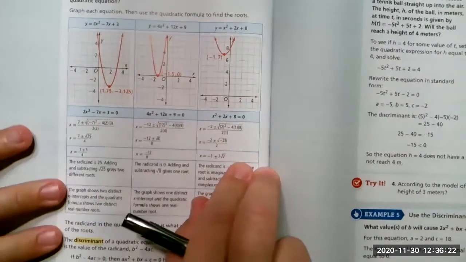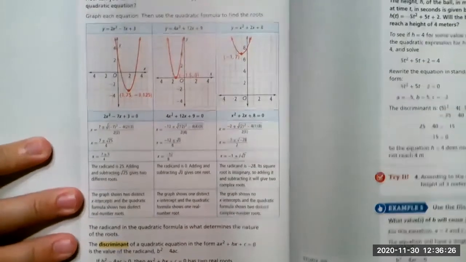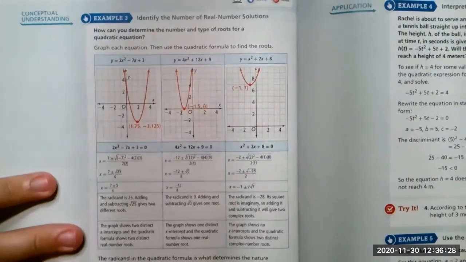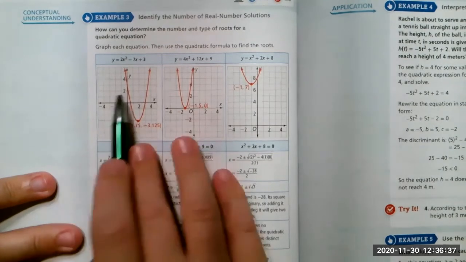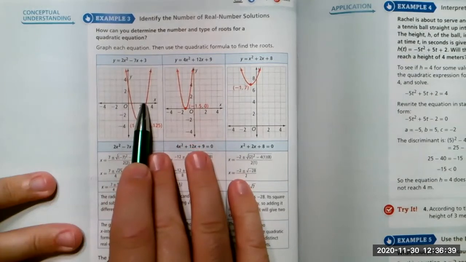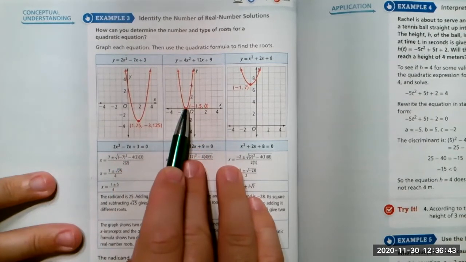Example 3, how can you determine the number and type of roots in the quadratic equation? We talked before about roots. Those are the same thing as x-intercepts. Other places call them zeros. All they're talking about are x-intercepts. So when they say roots, they just mean the places where you're crossing the x-axis.